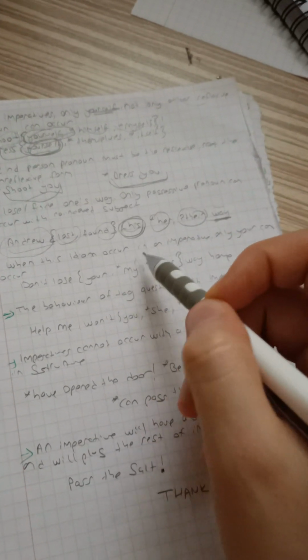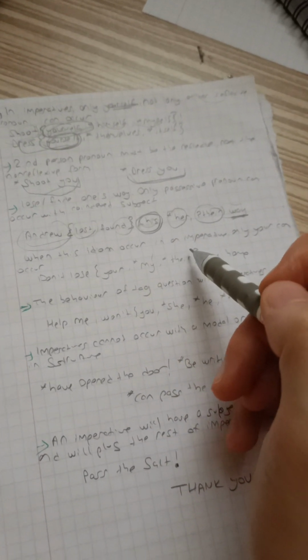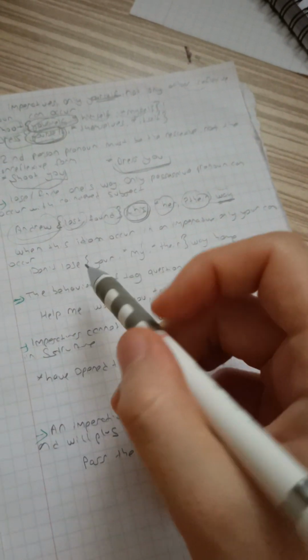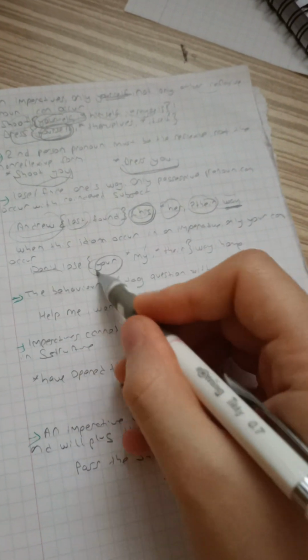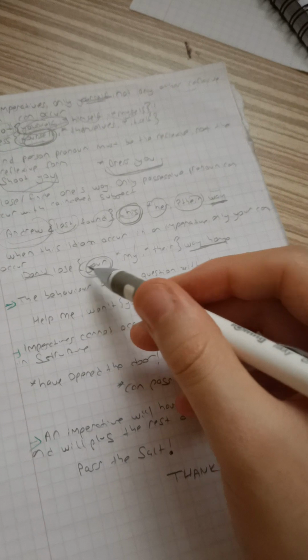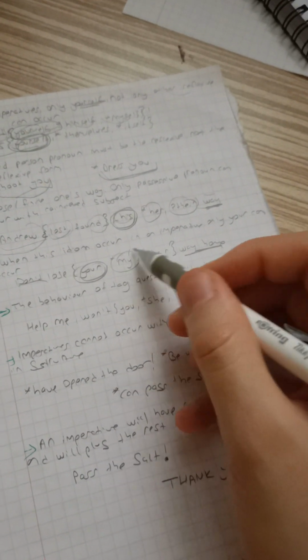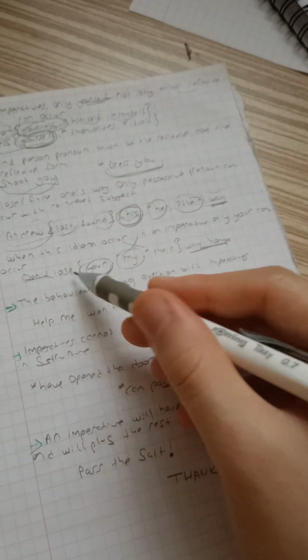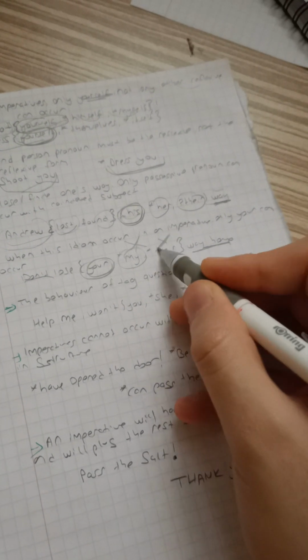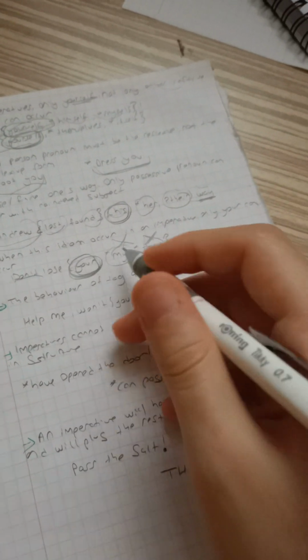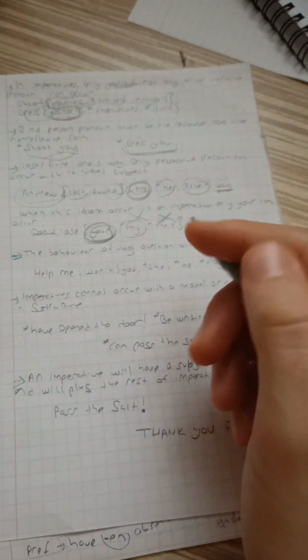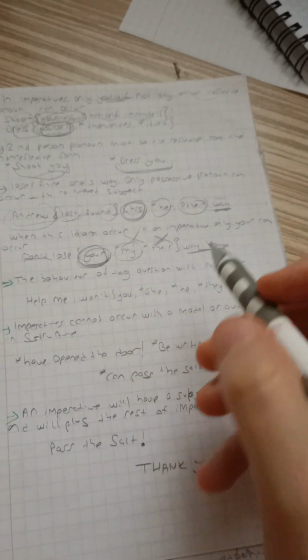When this idiom occurs in imperatives, only your can occur. Don't lose your way home. Don't lose my way home cannot occur, or don't lose their way cannot occur. Only your can occur. And the behavior of the tag question with imperatives.